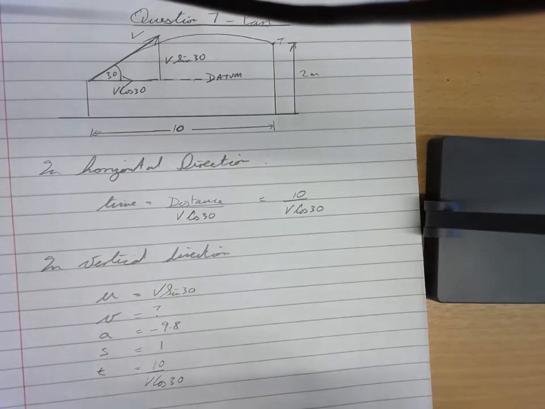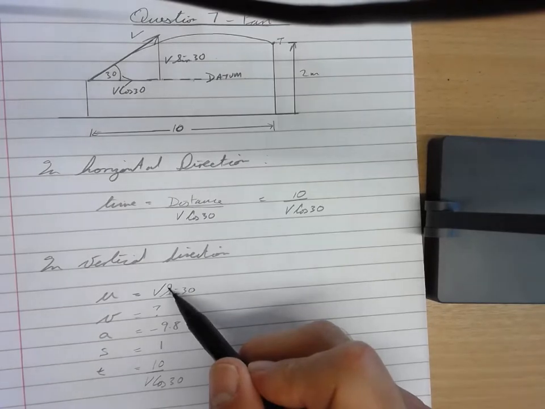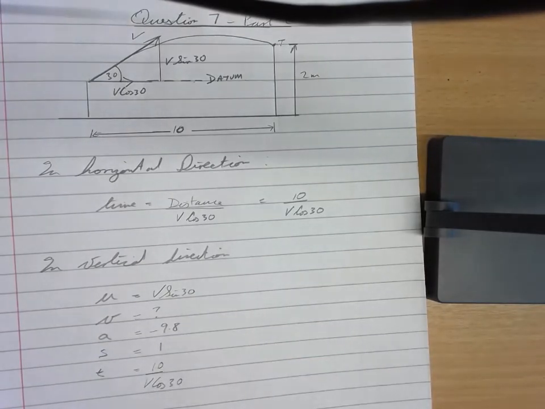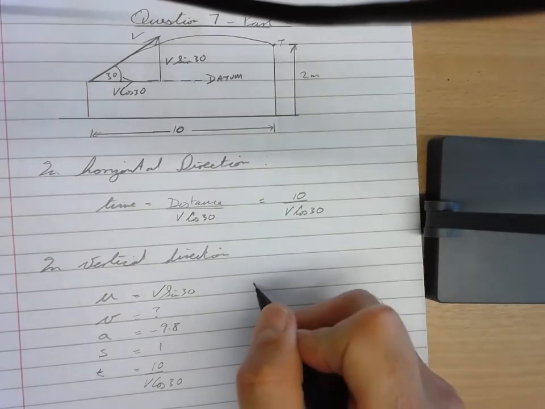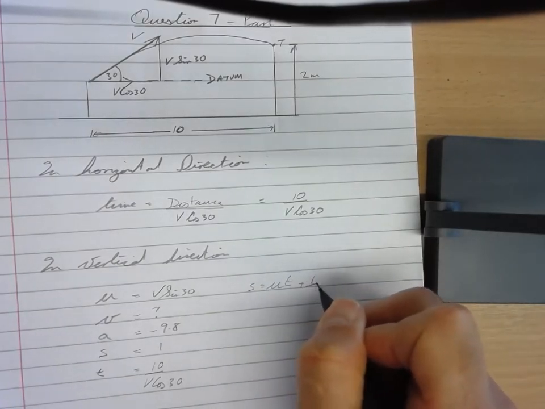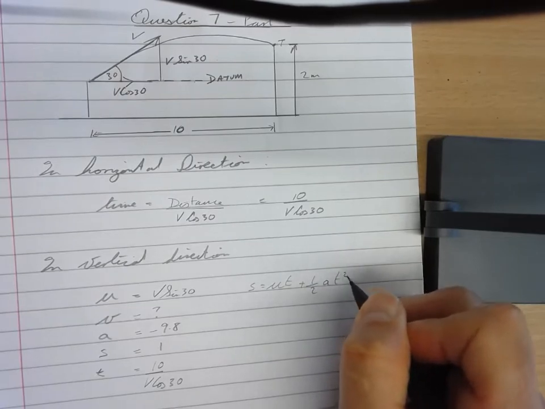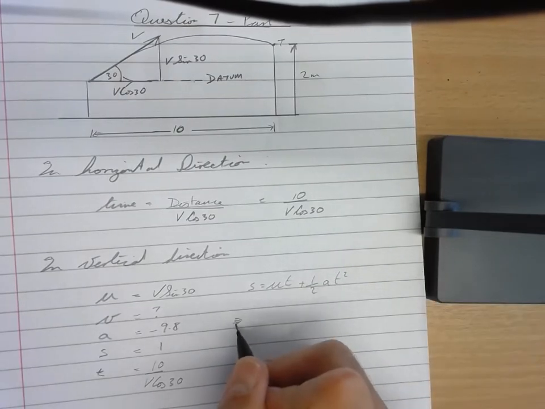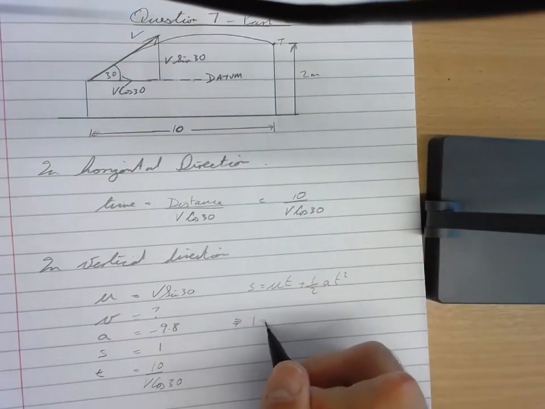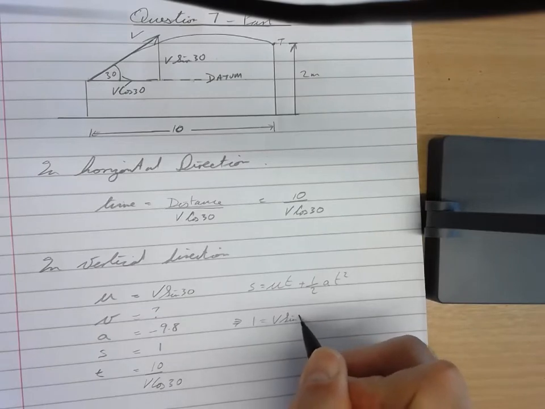Okay, and we now ask ourselves, well, what ties initial velocity, acceleration, displacement and time together? Which one of our equations of motion? Well, that is going to be s equals ut plus 1/2 at squared. And now again substitute the values in. The displacement is going to be the 1. The initial velocity is v sine 30.